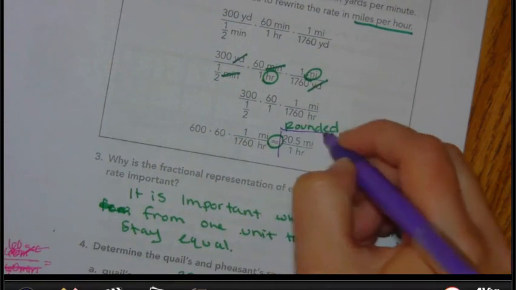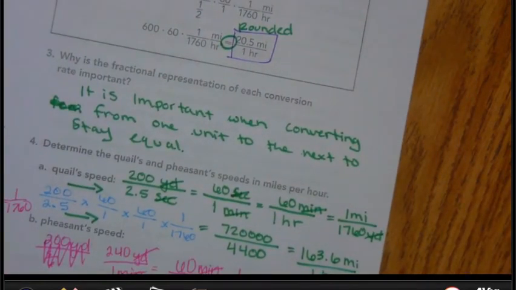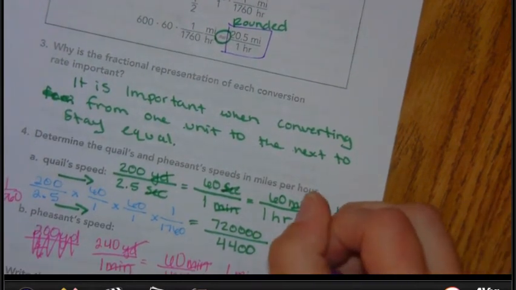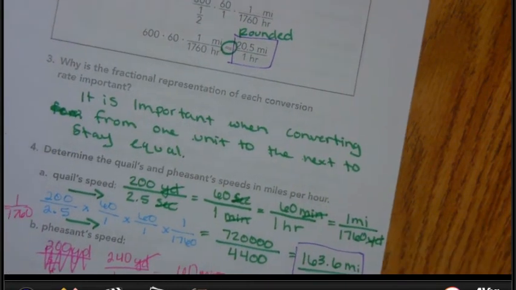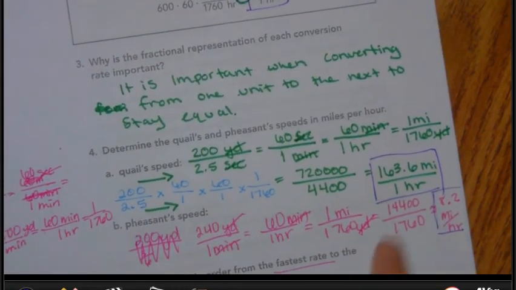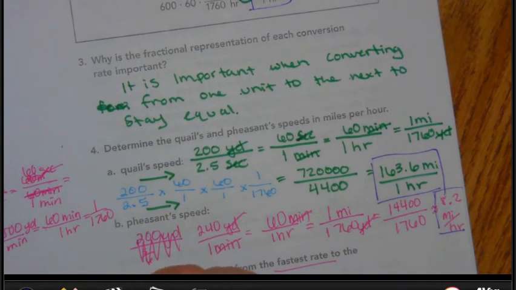My great roadrunner was 20 for 1 hour. My pheasant was 8 for 1 hour. And then my quail right here gives me 163.6 for 1 hour.